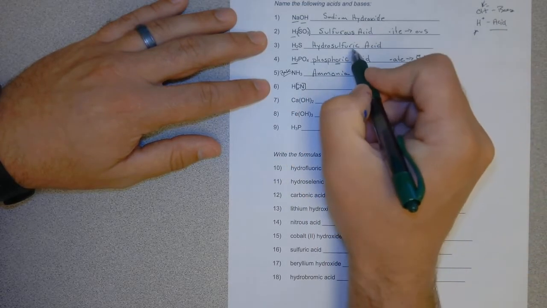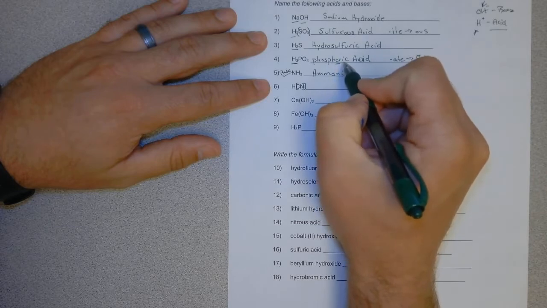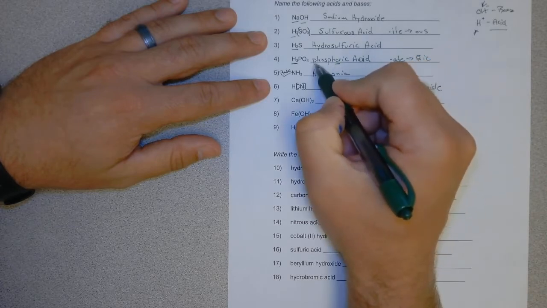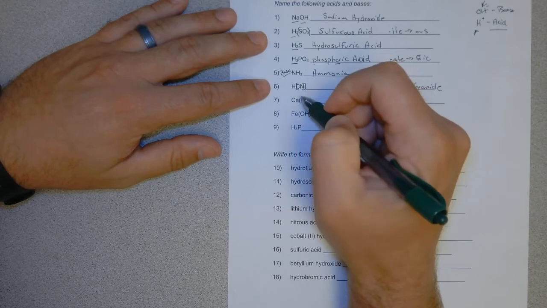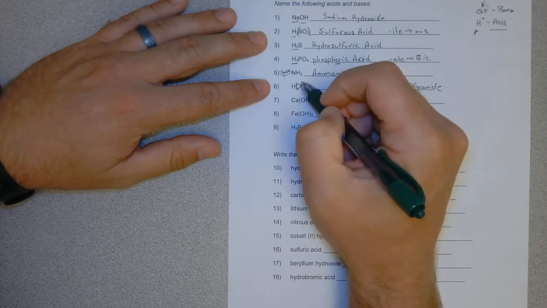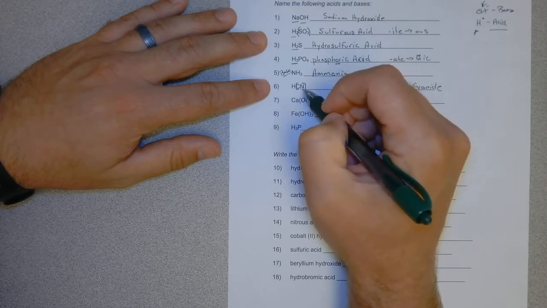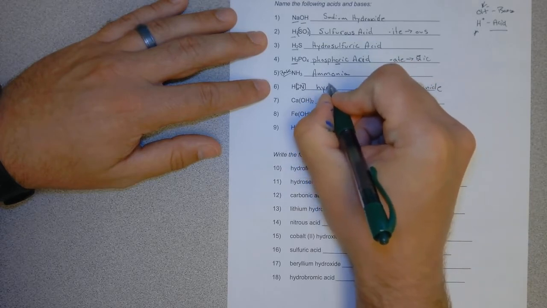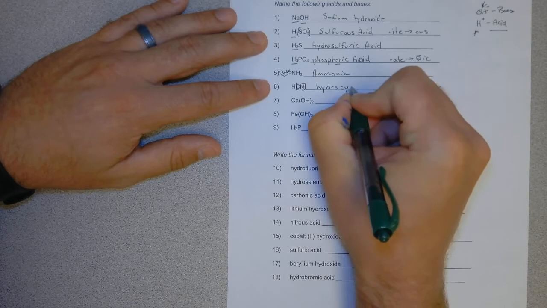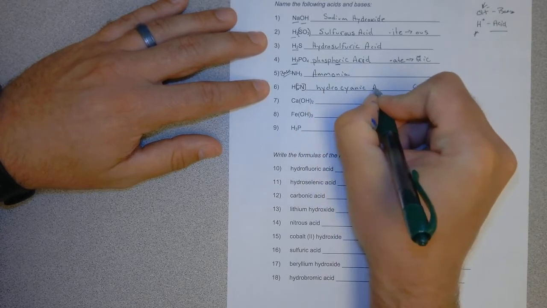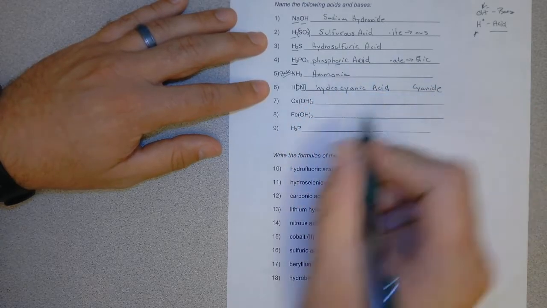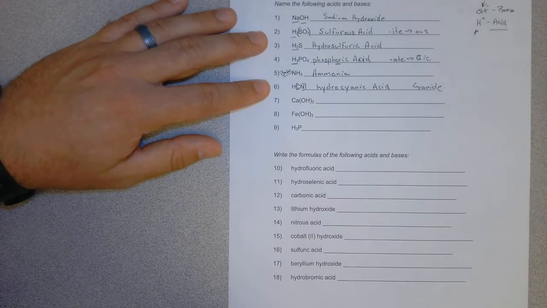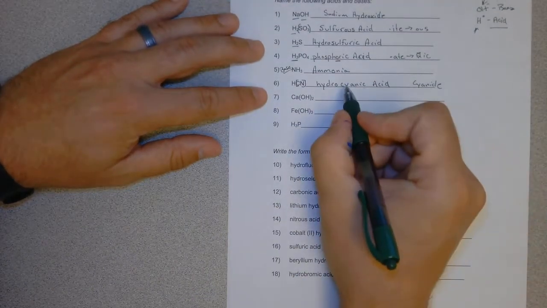But these rules of the ic or the ous only occur in oxyacids. So this is not an oxyacid because it does not have oxygen in the polyatomic ion. So it's just going to follow the binary acids: hydrocyanic acid. Once again, this was a bonus question. If you got it wrong, and many did, I didn't count it against you.